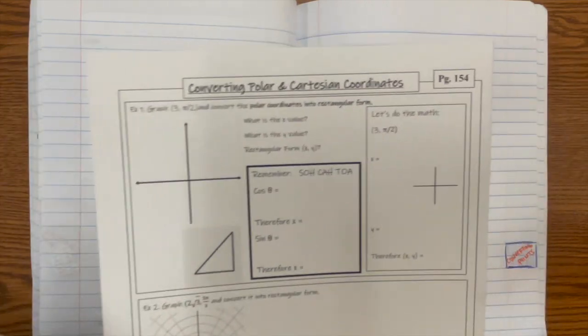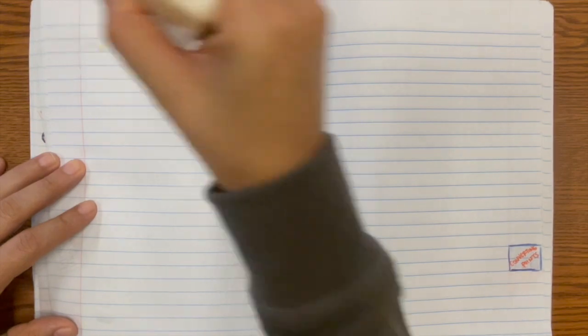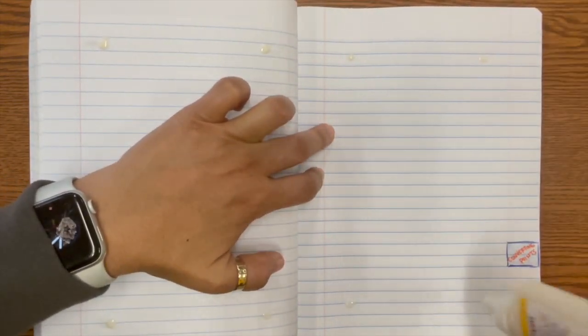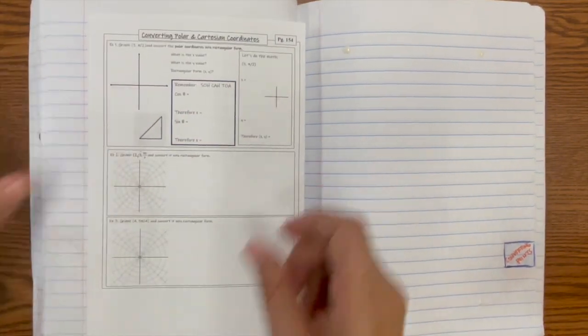Now I should have converting points. So again, converting polar and Cartesian coordinates. Again, 4 small dots on line 2. Put them a little bit more toward the center so that the glue doesn't seep out. Stick them in order.